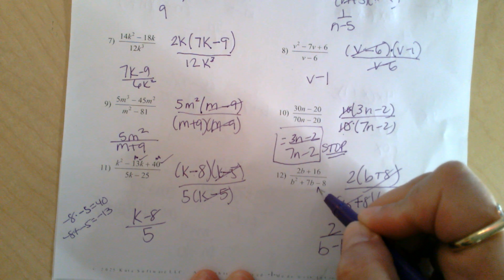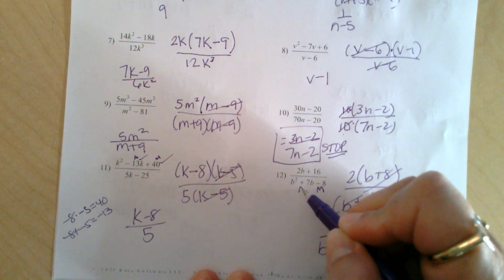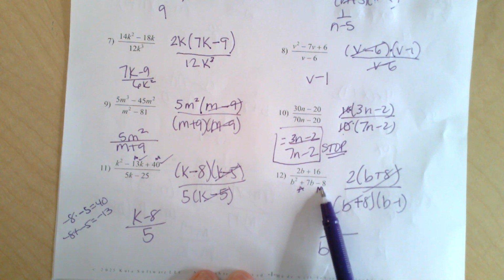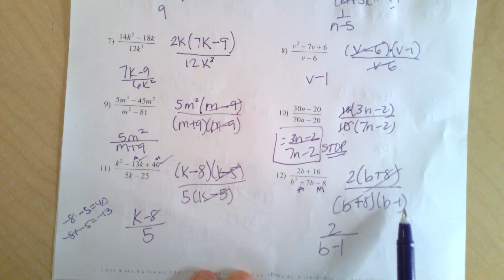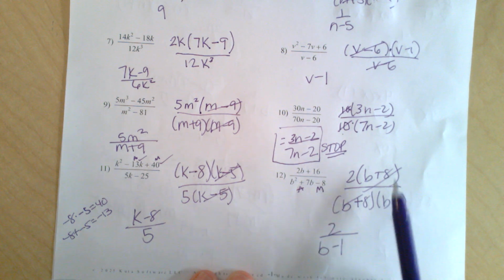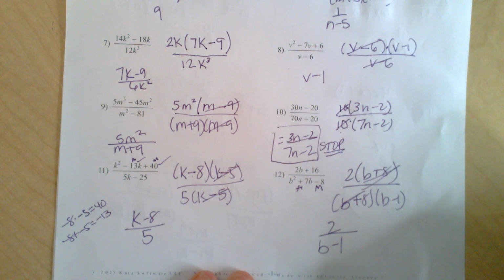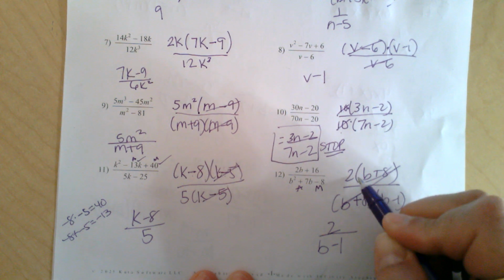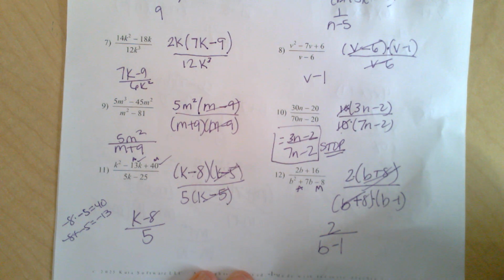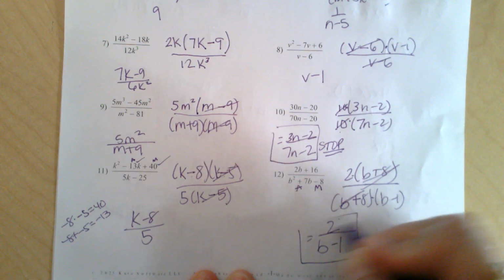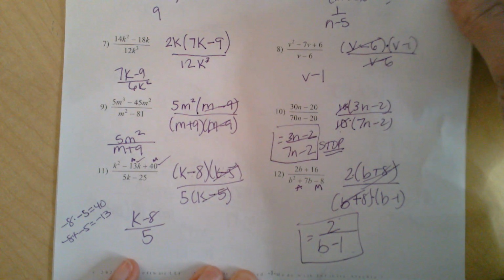Factoring, I need two numbers that multiply to negative 8 and add to 7. That's 8 times negative 1 is negative 8. 8 plus negative 1 is positive 7. We see that the b plus 8 are able to be crossed out because it's all linked by multiplication here. We can cross them out. So I have 2 divided by b plus 1 left over, and that's our answer. Okay.